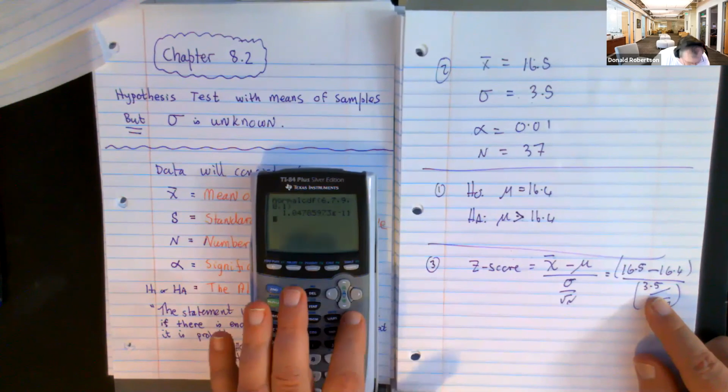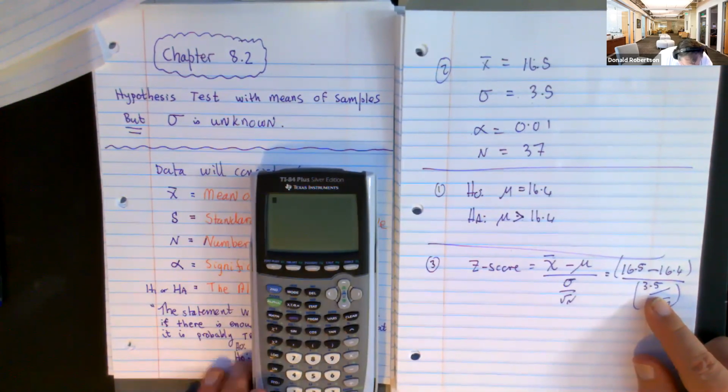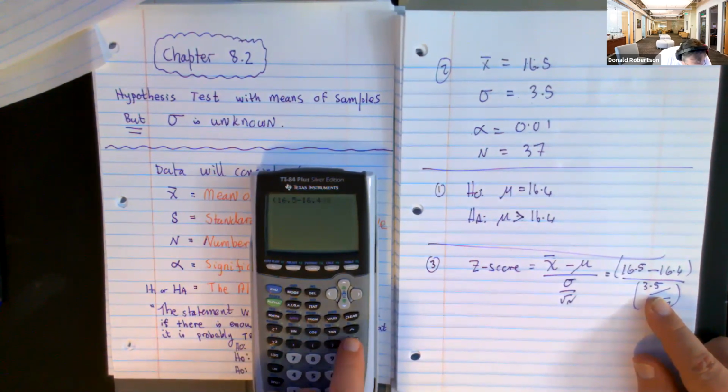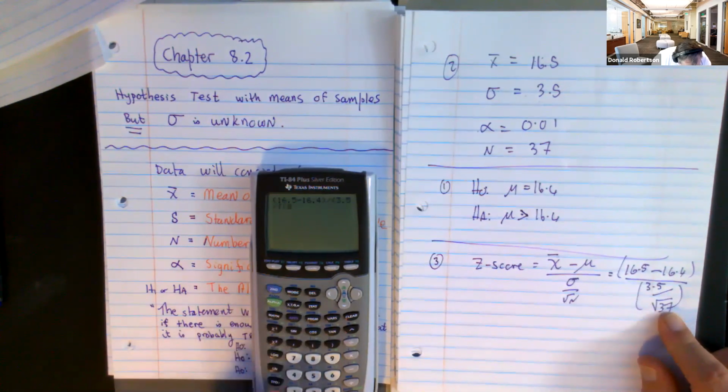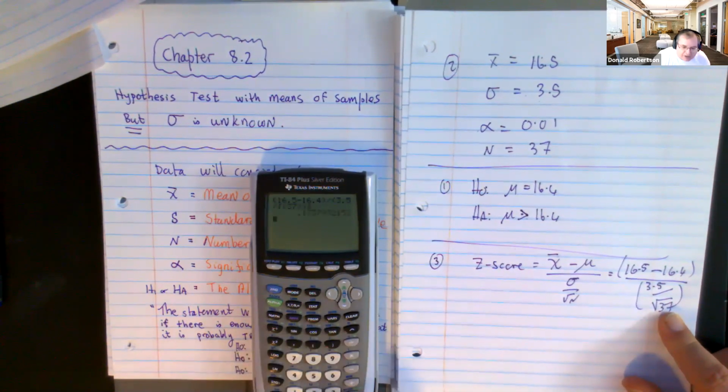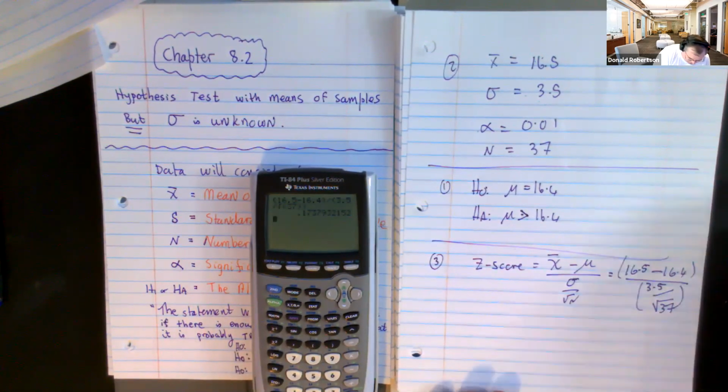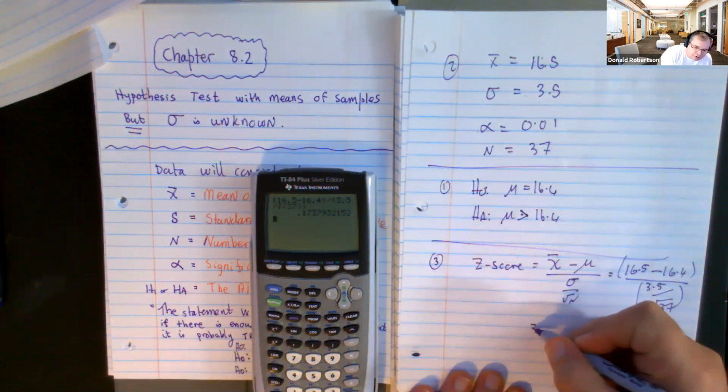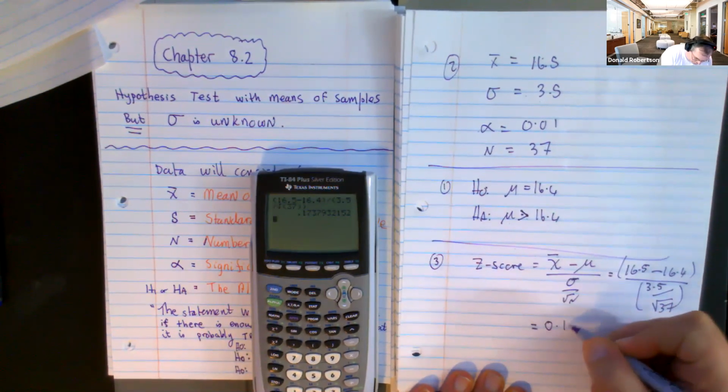So let's see what we get here. A bracket, 16.5 subtract 16.4, divided by, I put another bracket in, 3.5 divided by the square root of 37. And the answer I get is a very unremarkable 0.174.